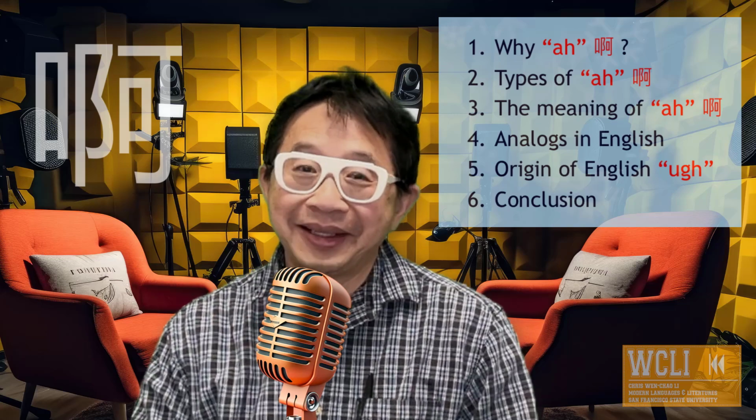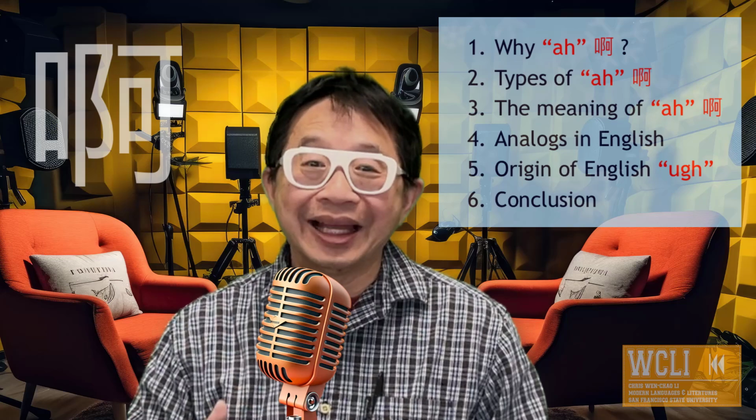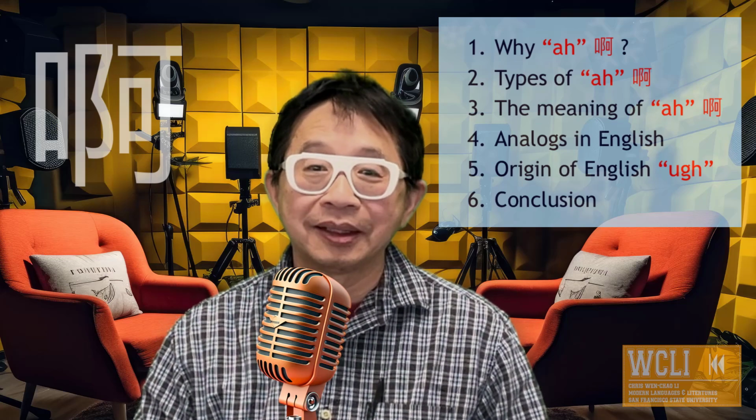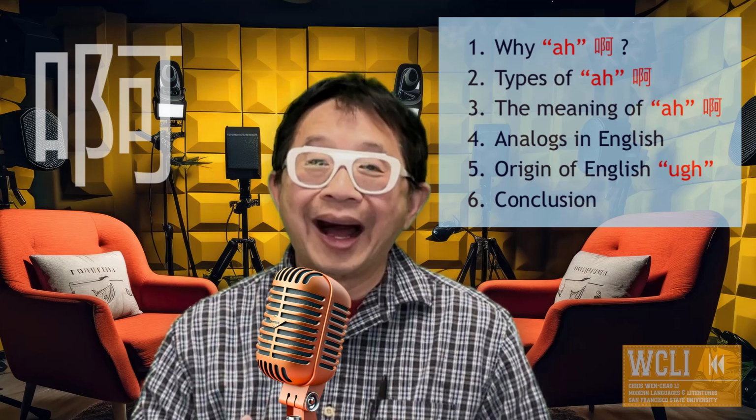So what I'm going to do is first go over the literature on the particle a in Mandarin Chinese, try to tease out its different meanings, and then look at its analogs in English and how the English sentence final particle a may have developed, and then comparing the two, come to a conclusion about what a actually means.